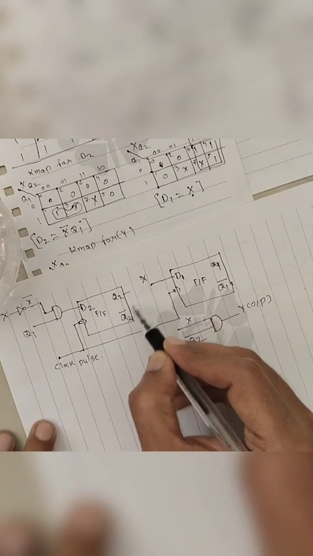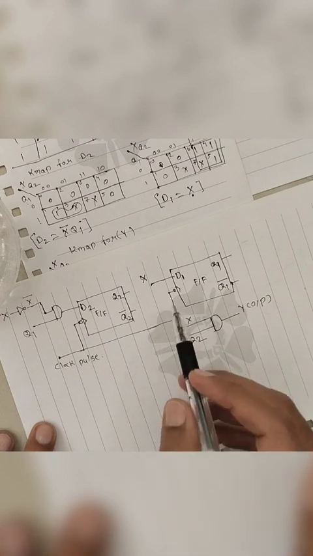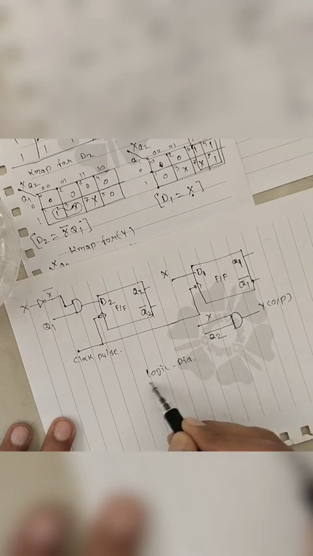So this is nothing but the design of the sequence detector using D flip-flop to detect the sequence 1 0 1, with its logic diagram.